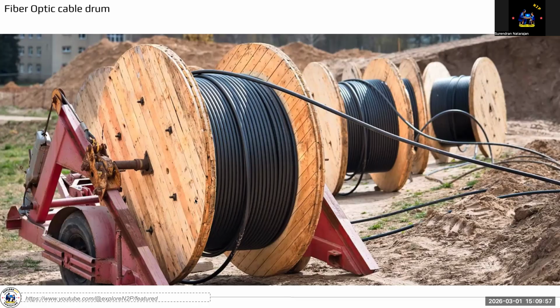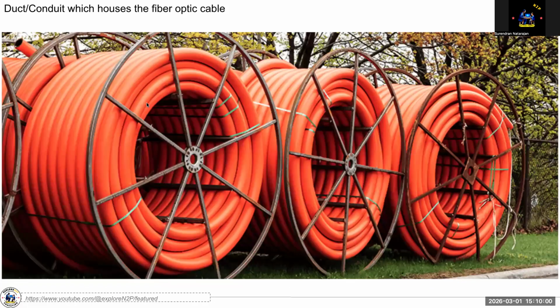This is the duct, actually. It is like a typical PVC pipe, which we use for carrying water from the water tank to our bathrooms. Inside this duct we are inserting the fiber and laying it in the ground, because if someone digs the ground tomorrow, it will protect the fiber from being accidentally cut.